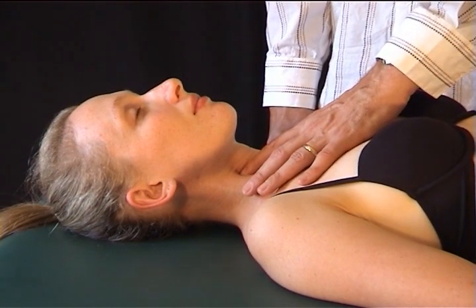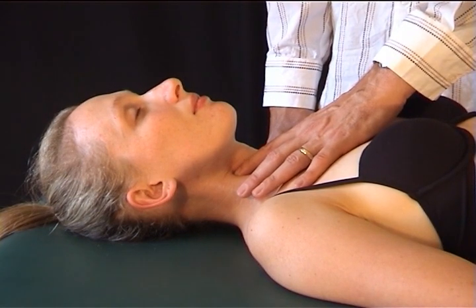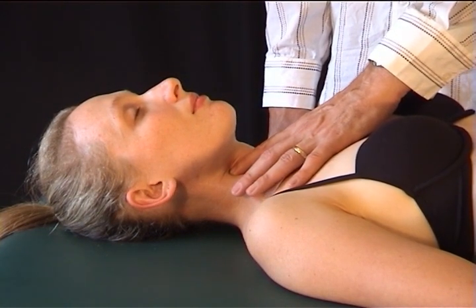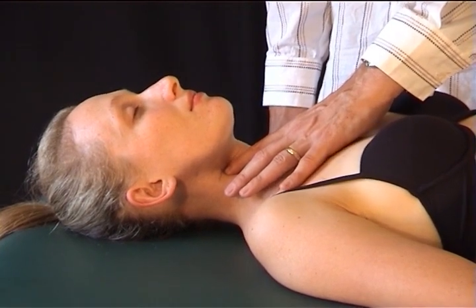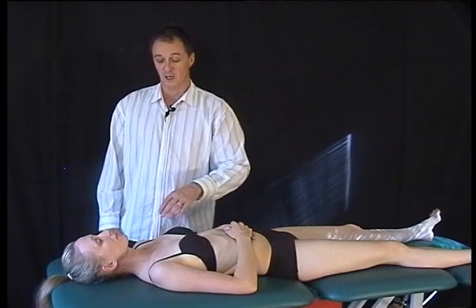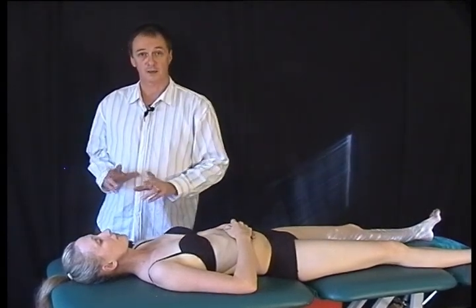So that's longus colli and longus capitis to some extent, and taking that up again to the hyoid bone. So that's the first way to do it. And then there's another way to do it.